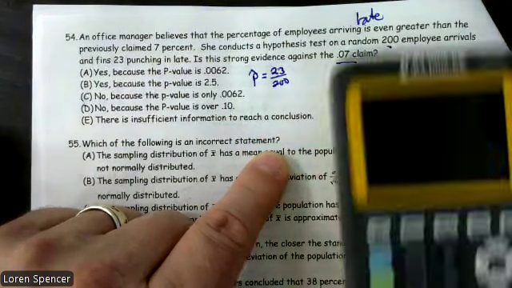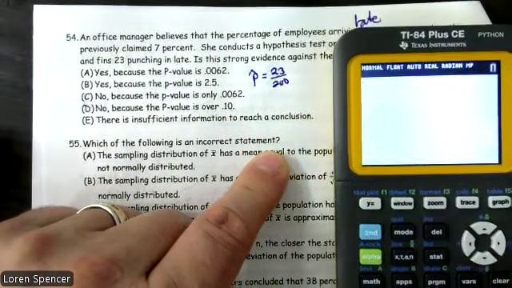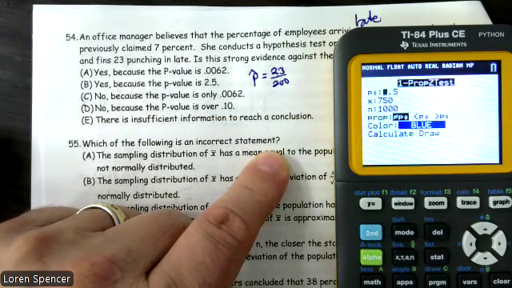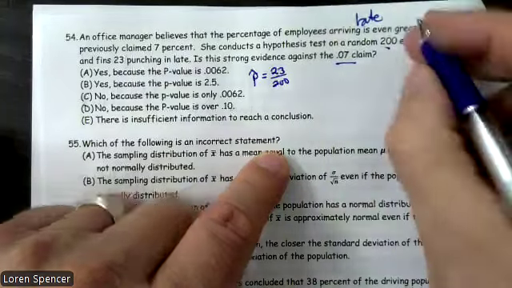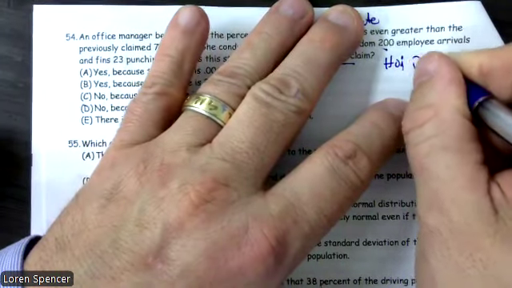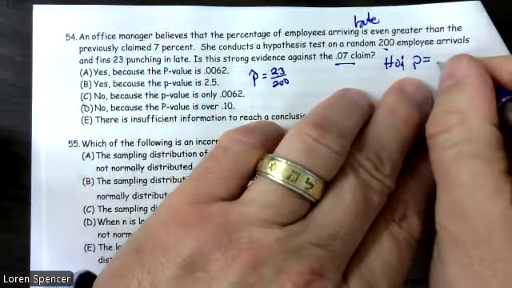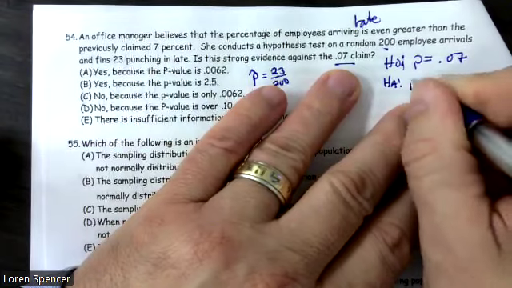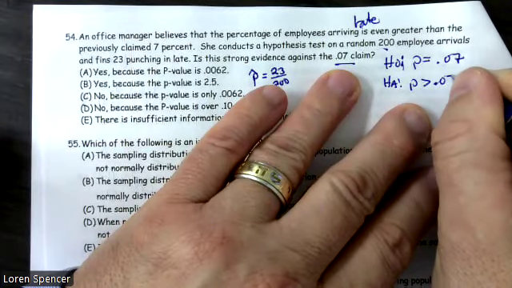We can do this on the calculator very fast, although we could set it up. Let's go Stat, Test, 1-PropZTest. The claim is 0.07. The x is 23. The n is 200. She thought it was greater than, because in this case our null is p equals 0.07, and the alternative is p greater than 0.07.